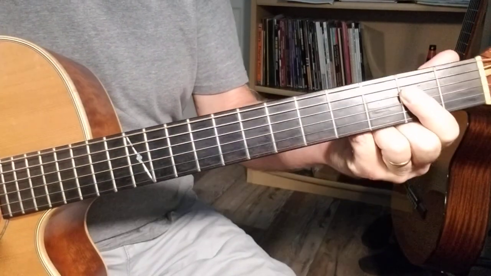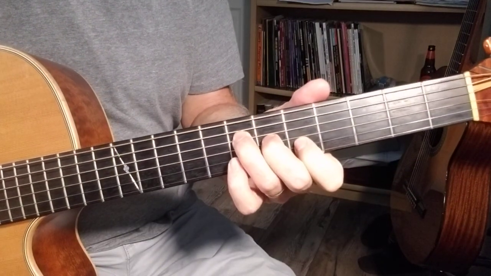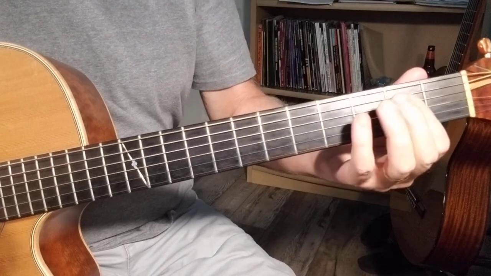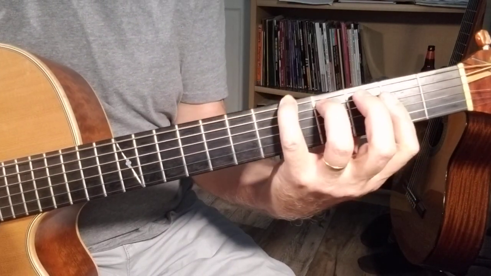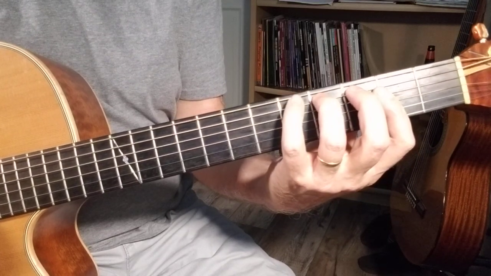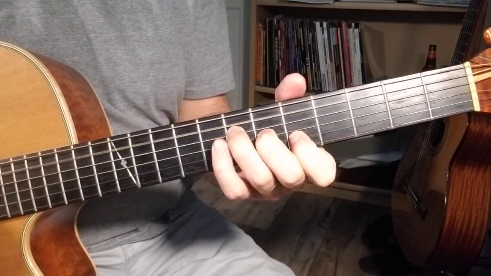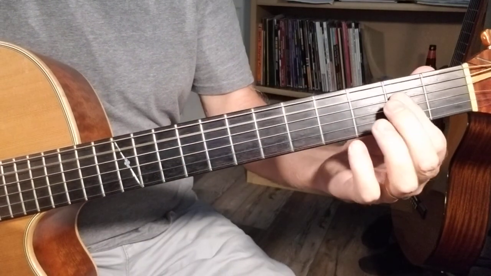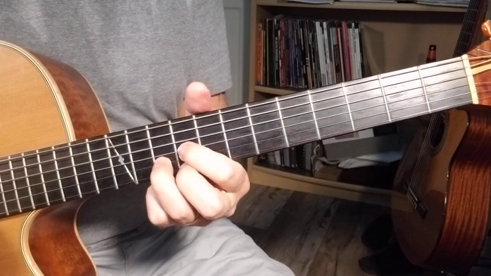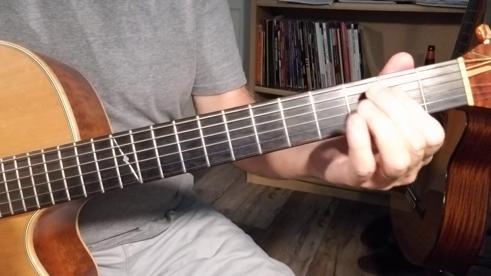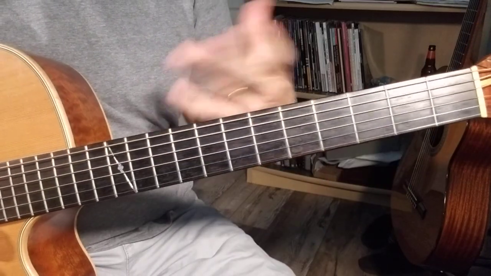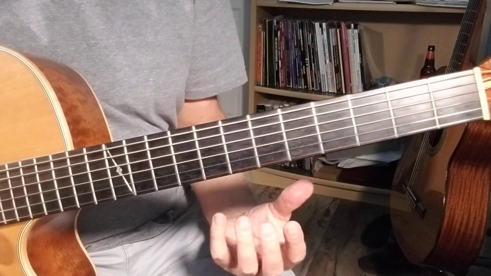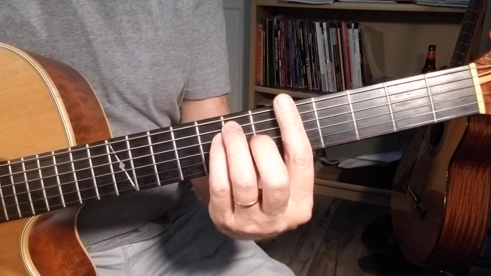If I wanted to play an A chord, I could use that to find my A chord. Right? So I could find my A chords going up the neck, or I could play a song just as if I had a capo on.